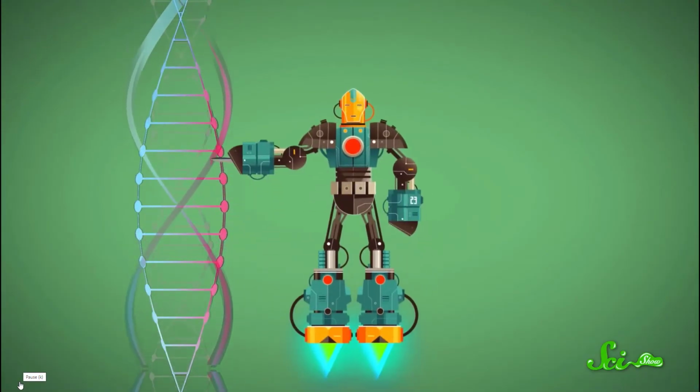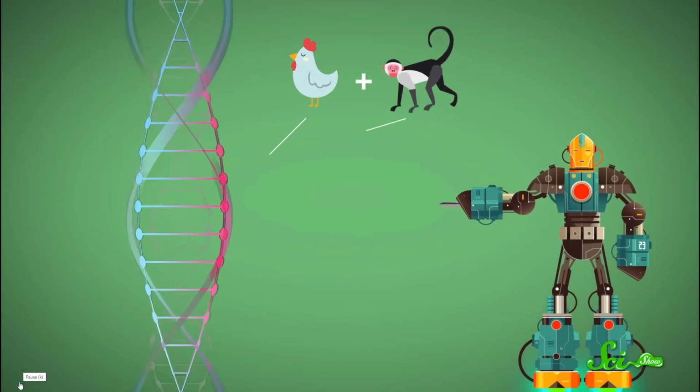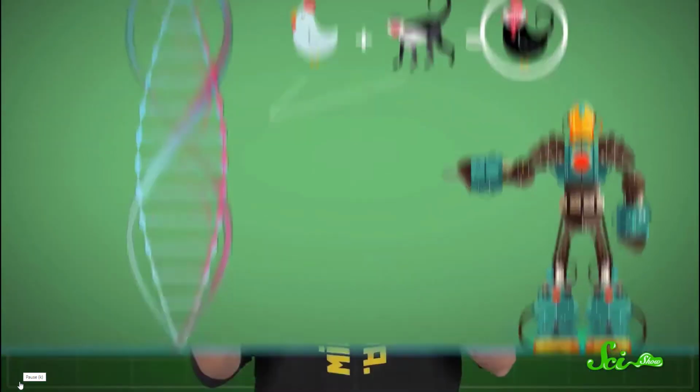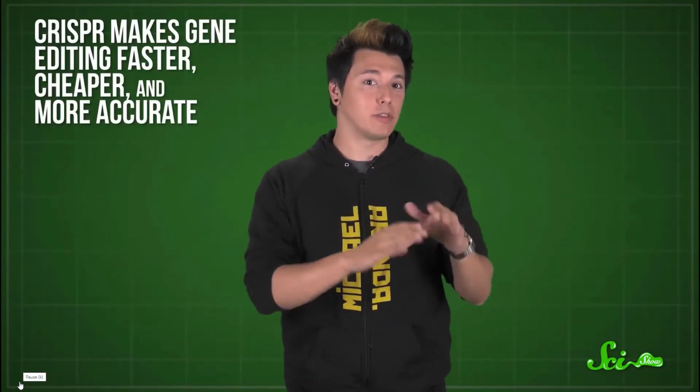Sometimes the cell just jams the ends of the DNA together as best it can. That method is prone to mistakes, so it's good if you want to break a gene. Other times the cell uses a template to repair DNA, and you can send in a template along with the RNA and Cas9, so it adds whatever you want, like a whole new gene. Since the template is guided to a specific part of the genome, you're going to have just the right amount of your gene integrated into a chromosome, unlike older techniques where you could get too many copies or even too few. So CRISPR makes gene editing faster, cheaper, and more accurate than ever before.